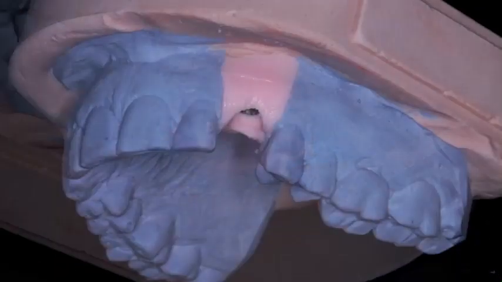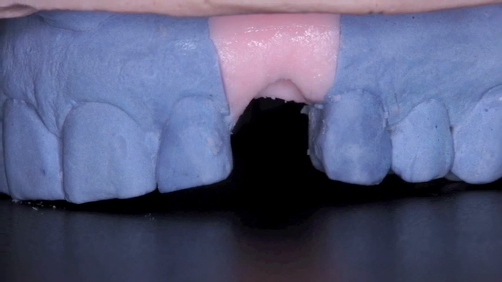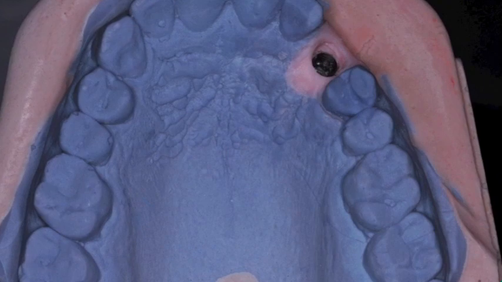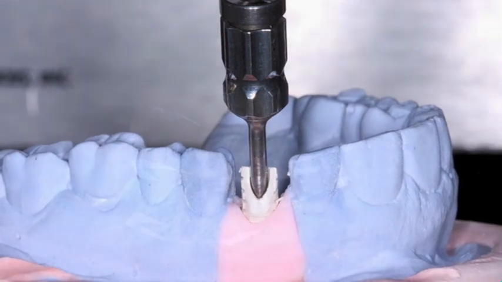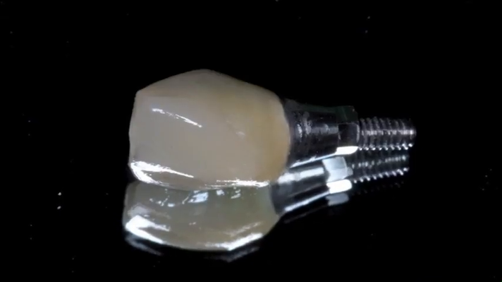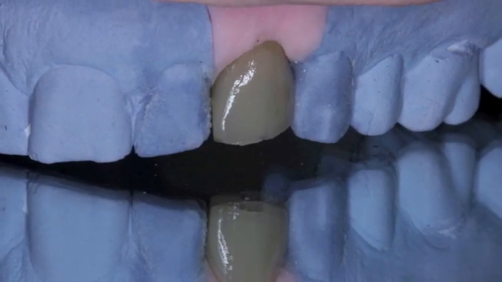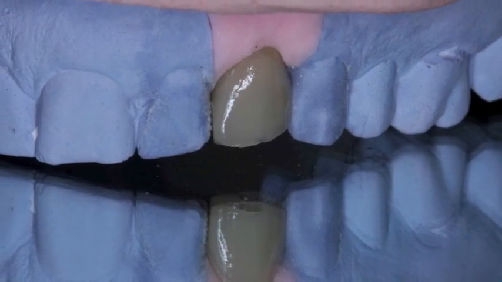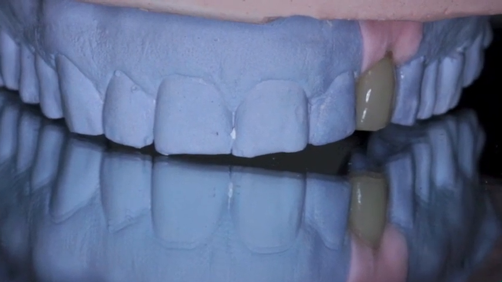With this silicone in place, we can actually contour the tissue, simulate the surgery entirely before it's done, create proper aesthetics and emergence profile. At this point, we can actually fabricate the prosthesis, whether it's a temporary or the final. In this case, we chose to do a temporary abutment with a provisional material. Here's the provisional itself. It's a screw-retained prosthesis. This will be placed the day of surgery. So without further ado, let us begin the surgery.